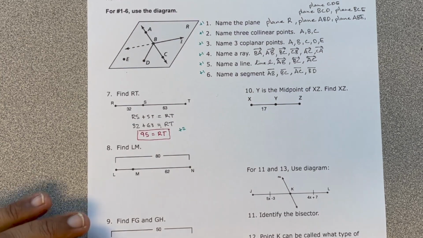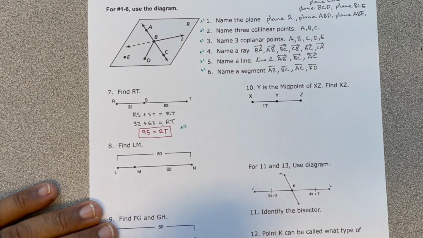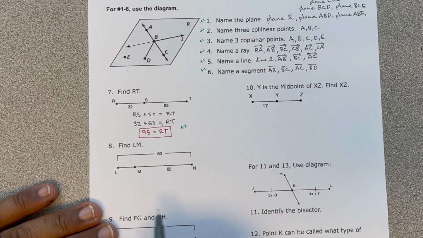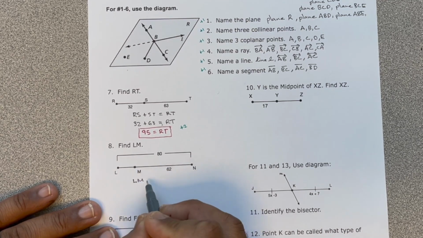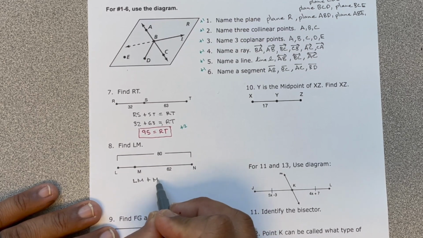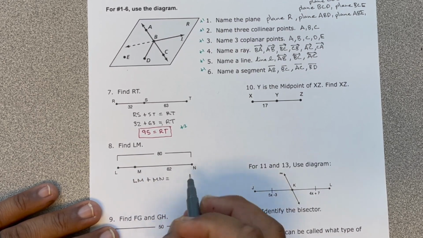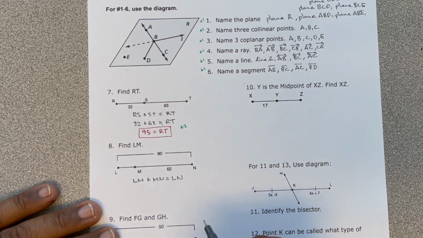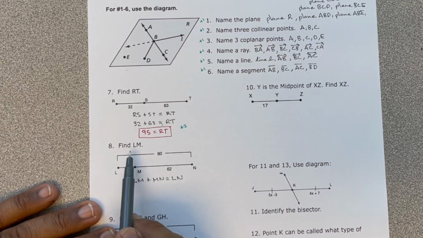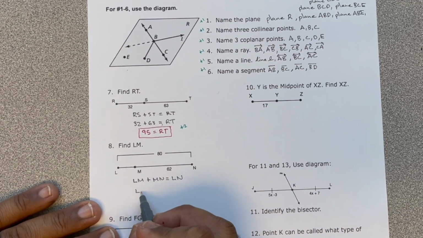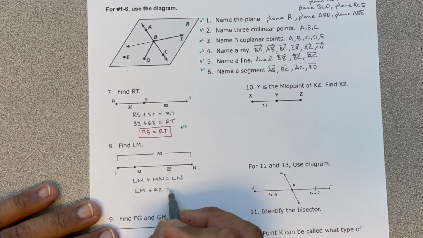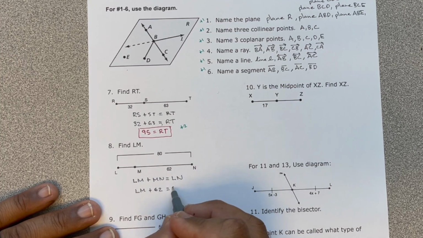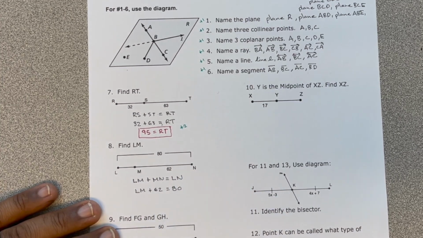Number 8. Same type of problem using segment addition, but some of the segments that we know are in different places, so I'm going to write it out. LM plus MN equals the whole length, which is LN. I don't know LM, that's what it's asking me to find. MN is 62 and LN is 80. A little bit more work than the last one because I need to get LM by itself.